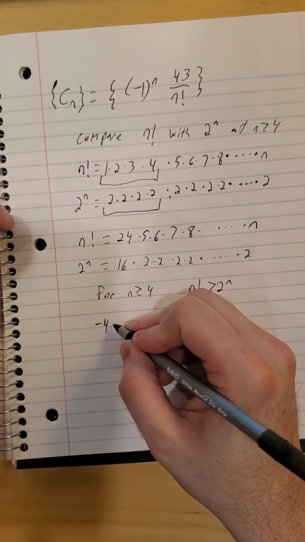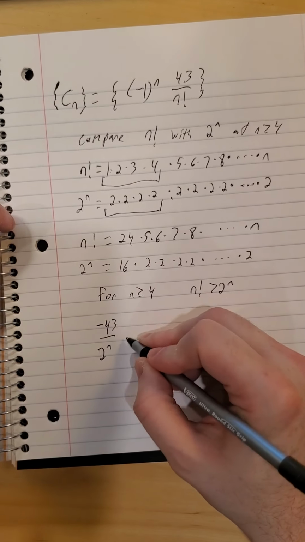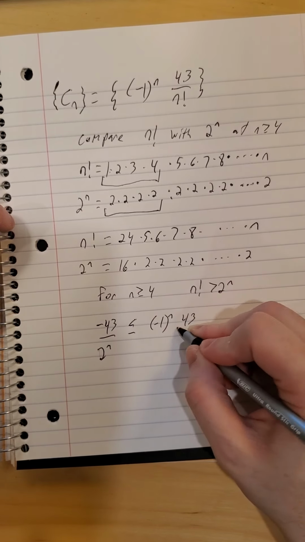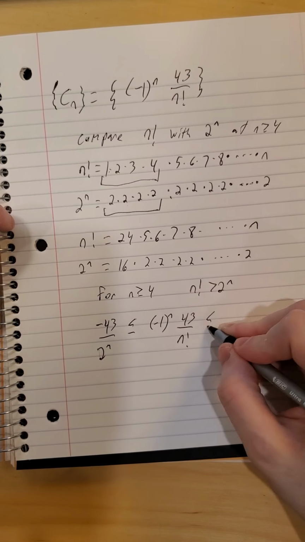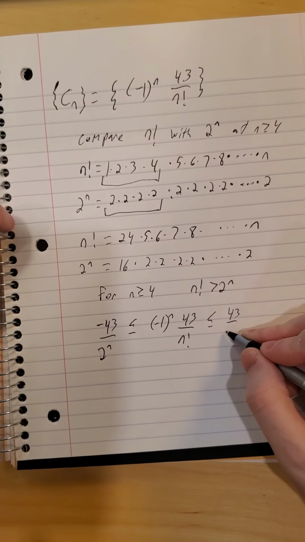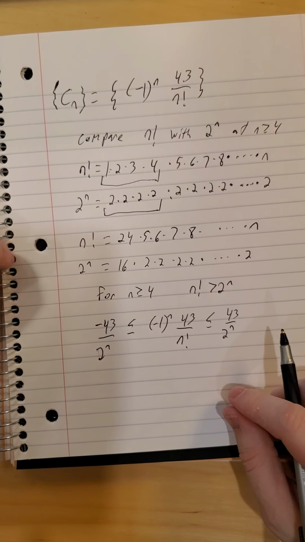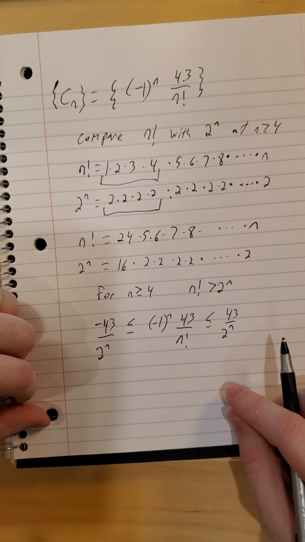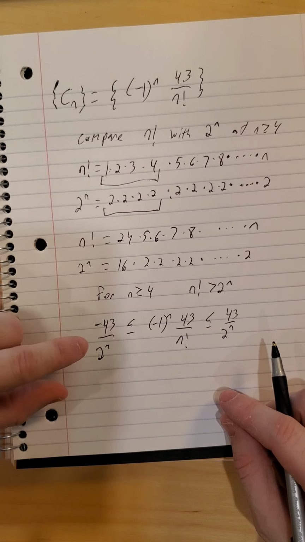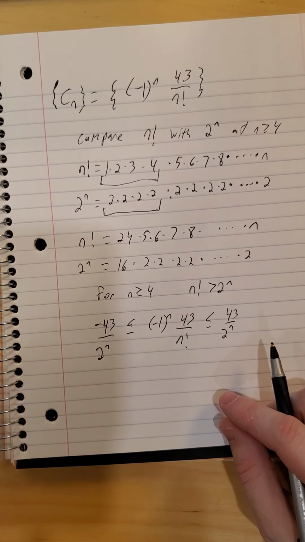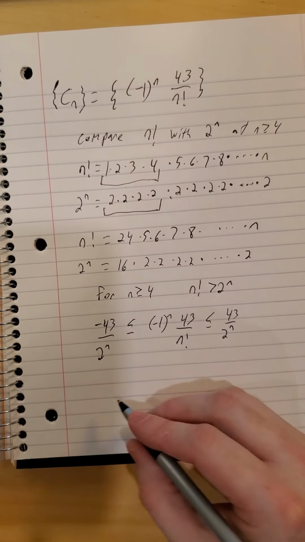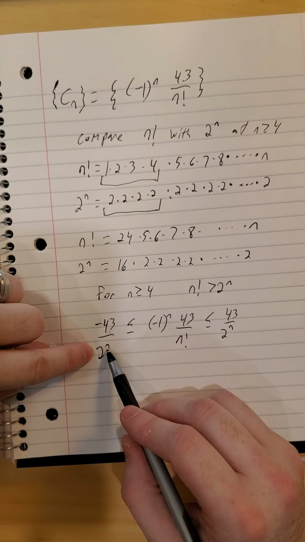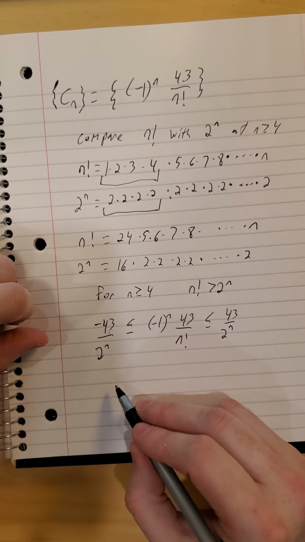So we can say negative 43 over 2 to the n is less than or equal to negative 1 to the n, 43 over n factorial, which is less than or equal to 43 over 2 to the n. Okay, so negative 43 over some big number, that's going to drop close to 0.